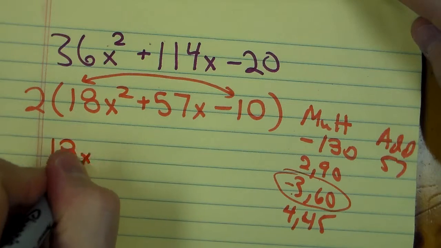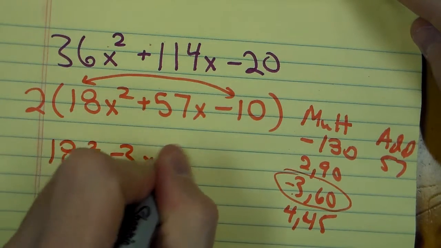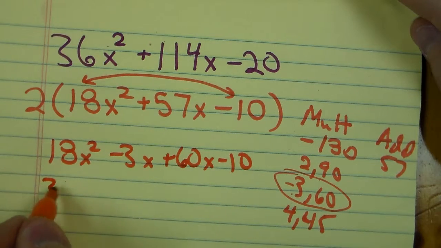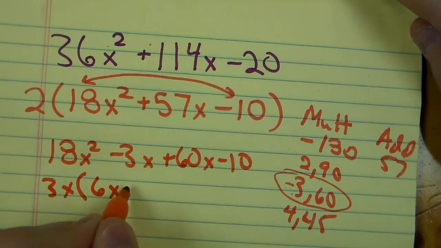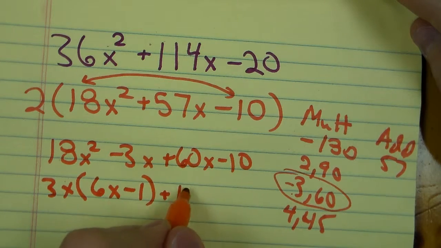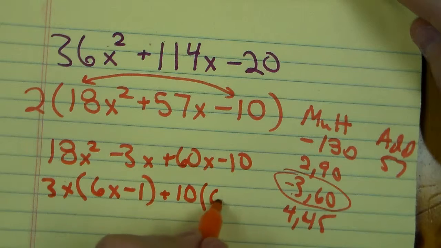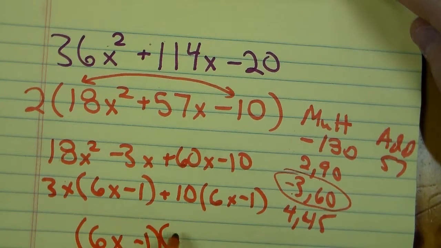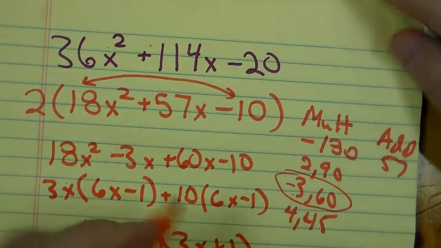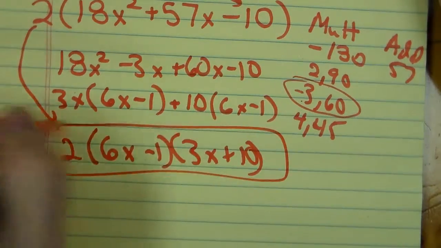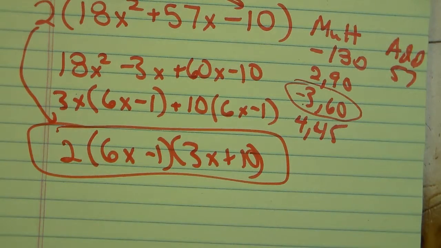So we're going to go 18x squared minus 3x plus 60x minus 10. I can factor out a 3x from the front. I got 6x minus 1. I can factor out a 10 from the second one. I get 6x minus 1. 6x minus 1's match. Leftovers 3x plus 10. We bring down the 2 from the very beginning, don't forget the 2, and our factored answer is 2 times 6x minus 1 times 3x plus 10.